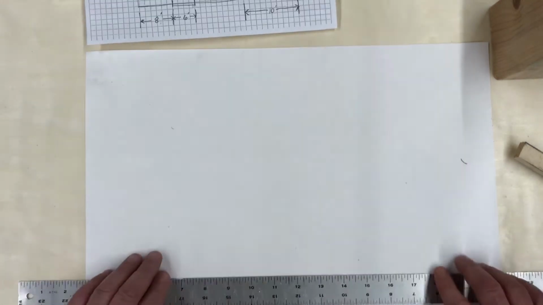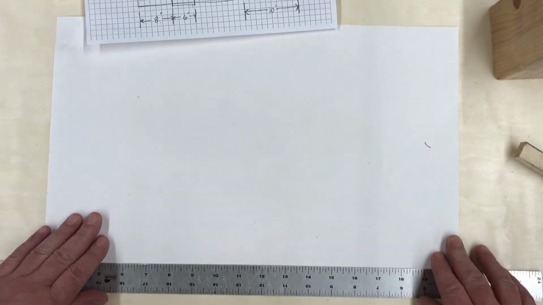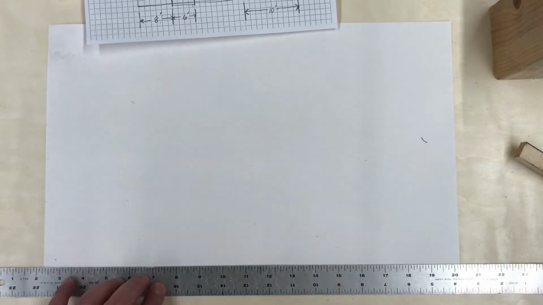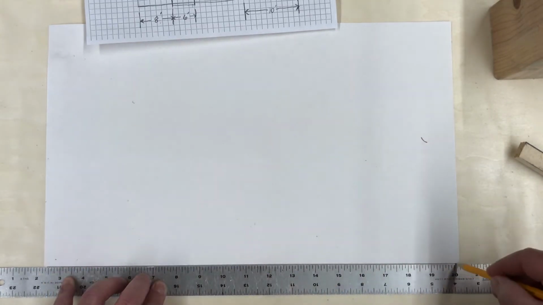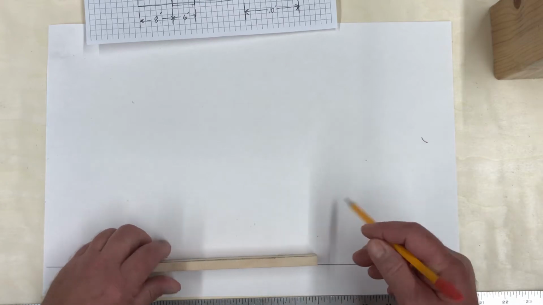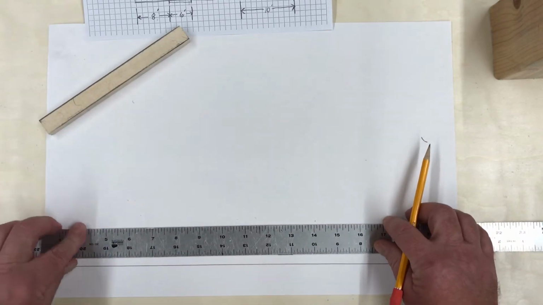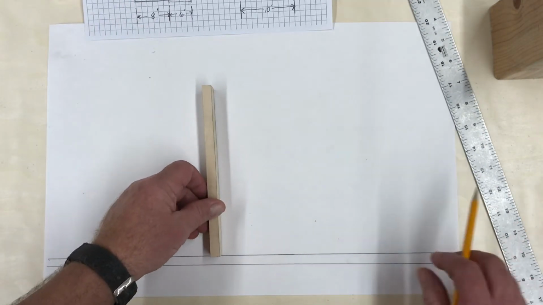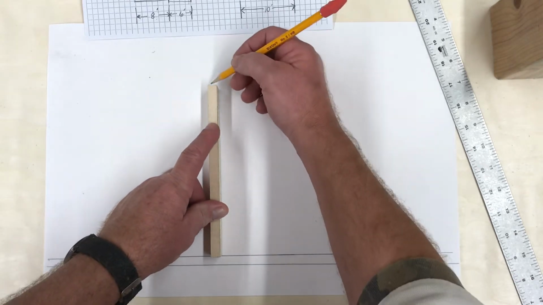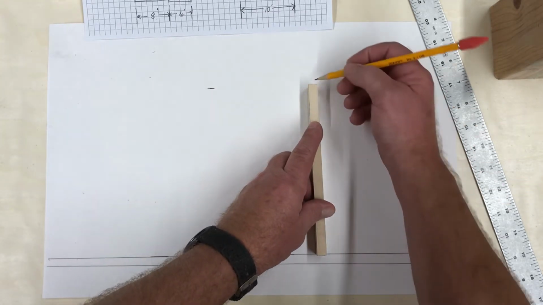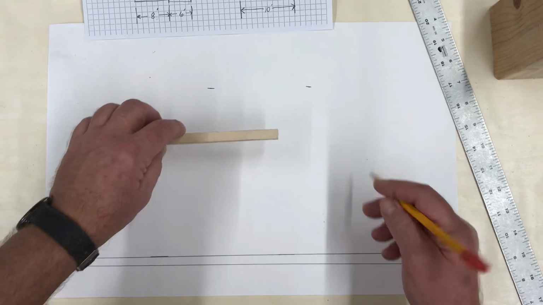So the first step, like we've been doing, is on the bottom of your paper, come up just a little bit off from the edge and draw a straight line across. Now, what do we need to do again? Get the thickness of our bottom plate, which is 3/8, then draw another line. Now, to get the height of our wall, we can use a stud, or it is 7 1/4. We want to do that in a couple different spots so we can draw the straightest line we can.